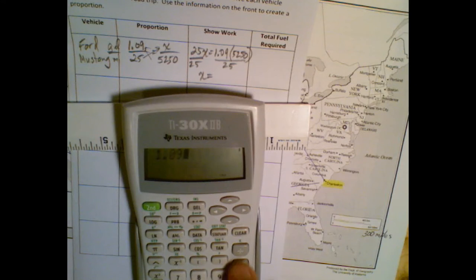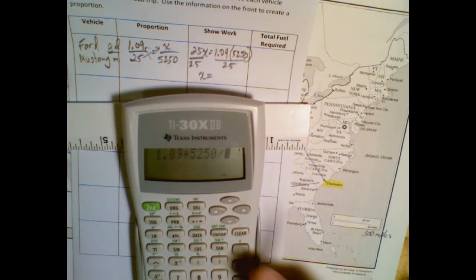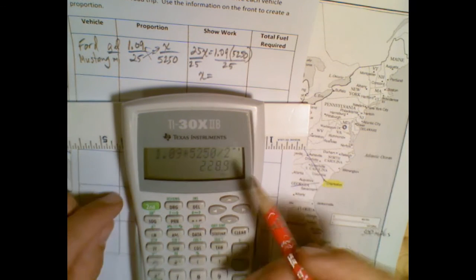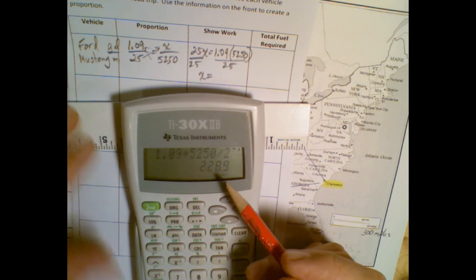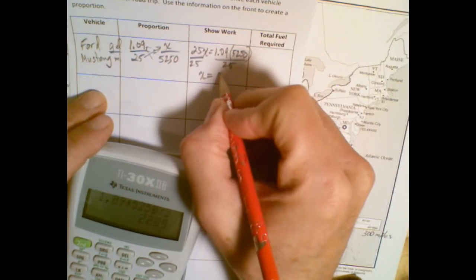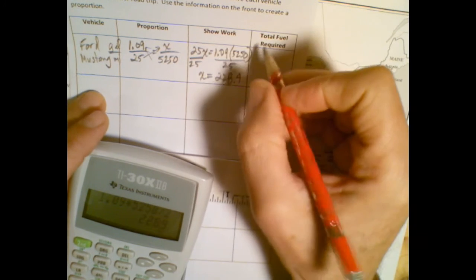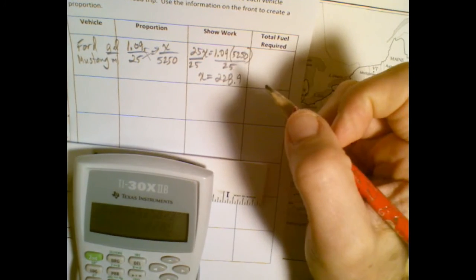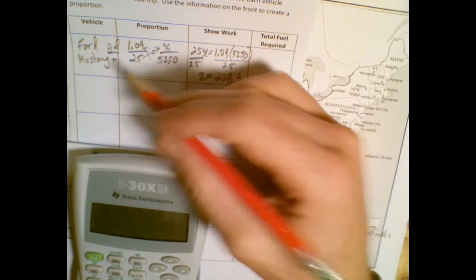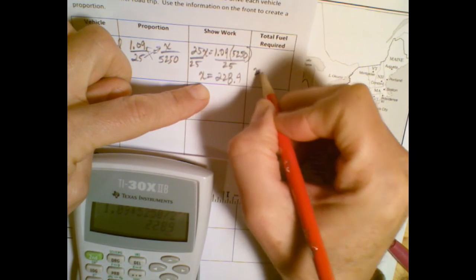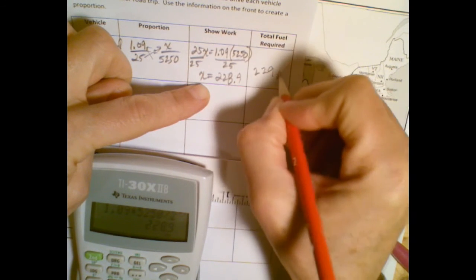And this time, I have 1.9 times 5,250. And I'm going to divide that by 25. This is telling me it's going to take 228 and 9/10 gallons in order to take the Ford Mustang on this trip. That's so close I could round that to 229 gallons. That's how much fuel is required.